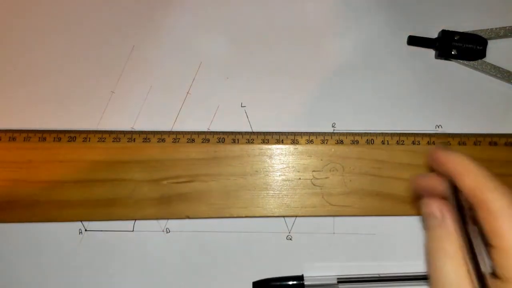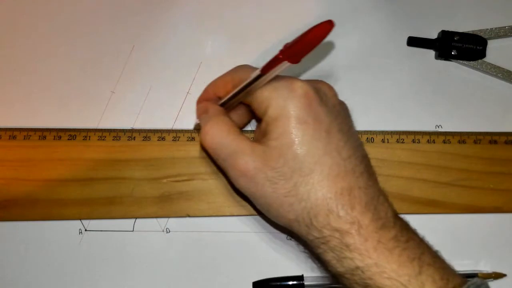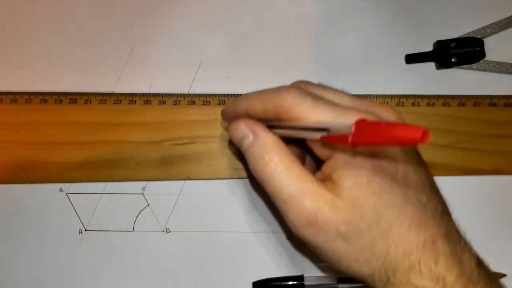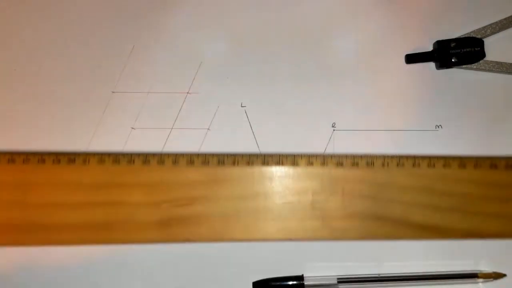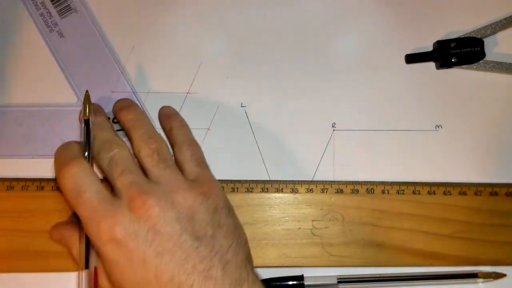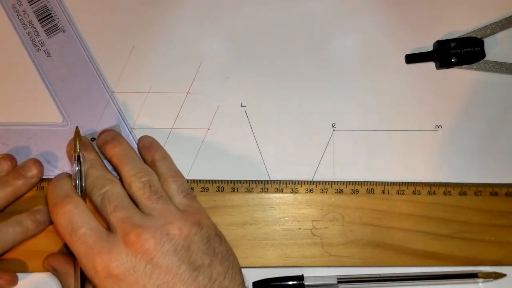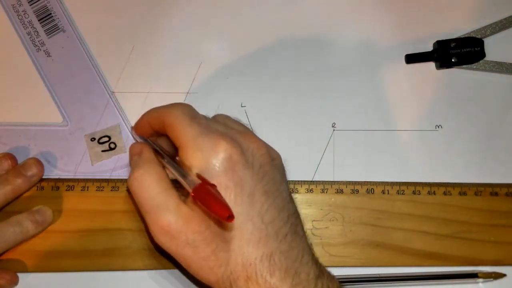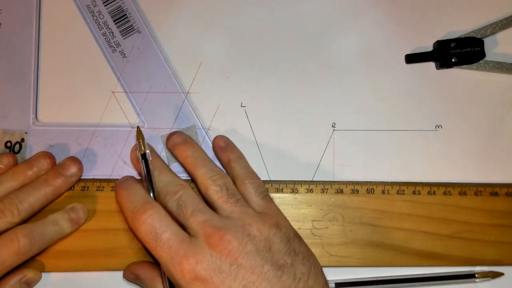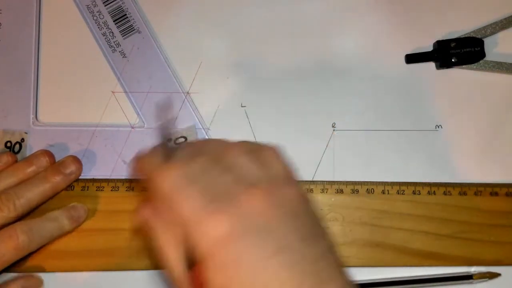There. And we can see that they are. Perfect. And just make sure that's going at 60 degrees, and it seems to be working out fine as well. And this is also going at 60 degrees. So that one, nice and easy there.